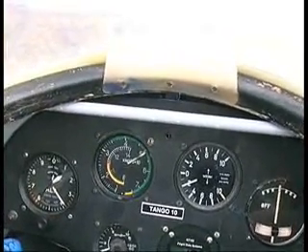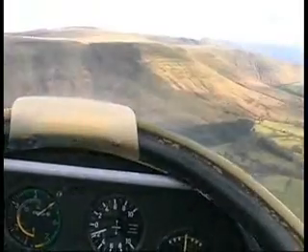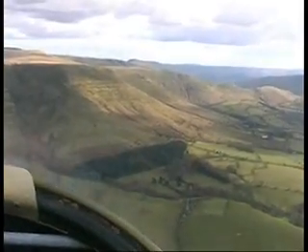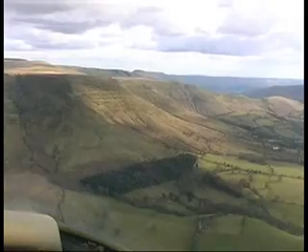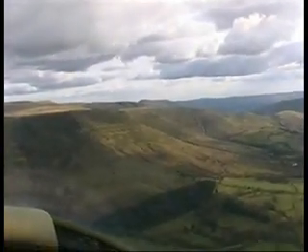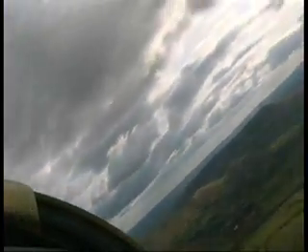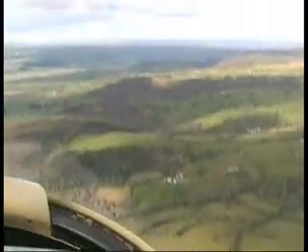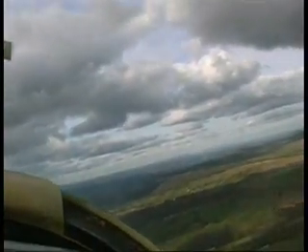If I do one more, I'm at 1500 feet, if I turn, bang, turn, pull, bang, you hit the ground. We lost 200-300 feet in that.